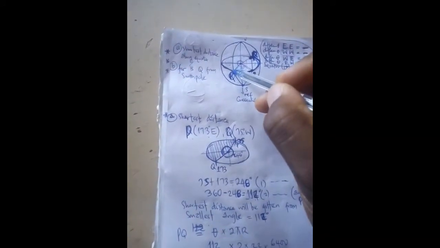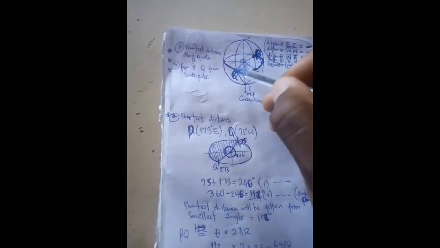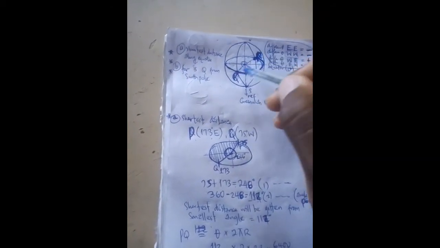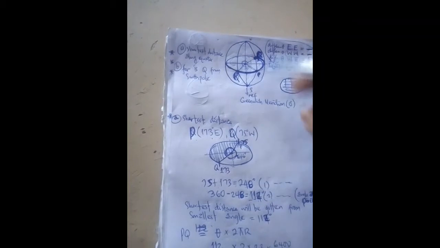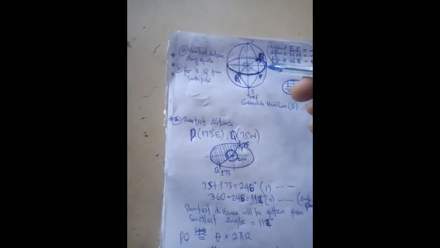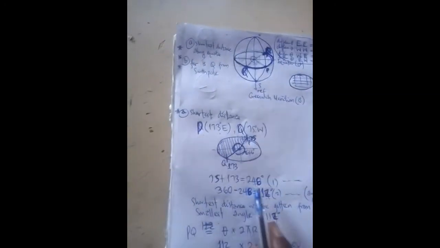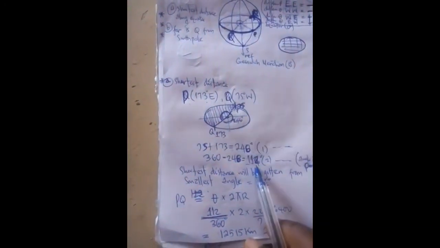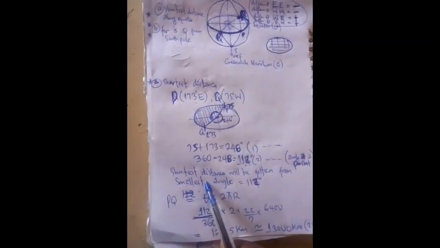So the shortest distance for you to move from Q to P, or from P to Q, is around the what? Around the 112 degree, not the 248. The 248 is a longer distance. So we are asked to find the distance along the shortest arc. So the shortest distance will be gotten from the smallest what? Angle, which is 112. So PQ now is equal to what?